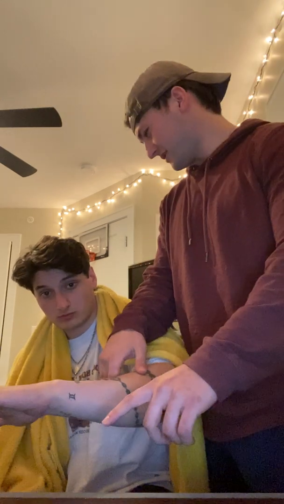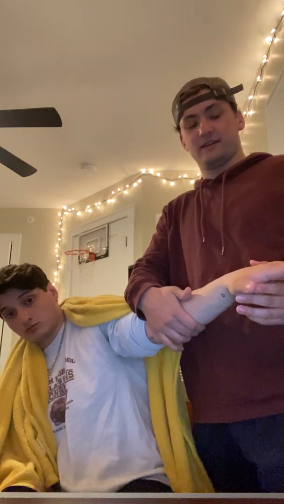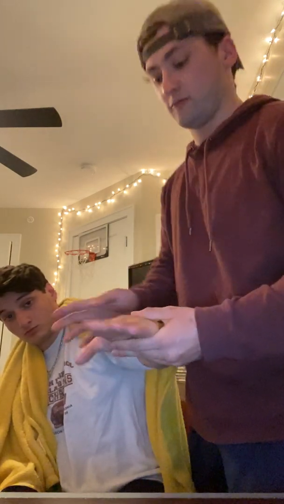Then over here, you have your extensor carpi ulnaris, which is from the medial epicondyle through here. I say ulnaris or radialis, ulnaris. And that goes to the base of the fifth metacarpal, and that's going to be wrist extension and ulnar deviation. Then the extensor carpi radialis is from the medial epicondyle here to the base of the second and third metacarpals, and that is going to be wrist extension and radial deviation.